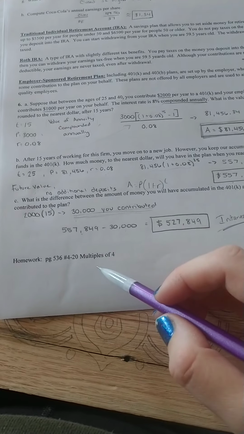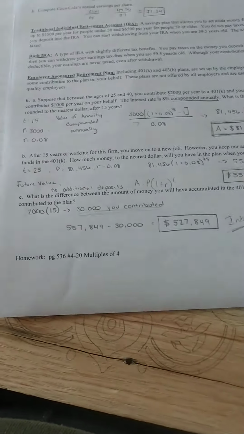So your homework is page 536, numbers 4 through 20, multiples of 4. Let me know if you have any questions.